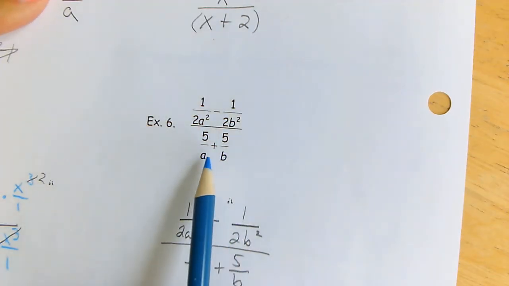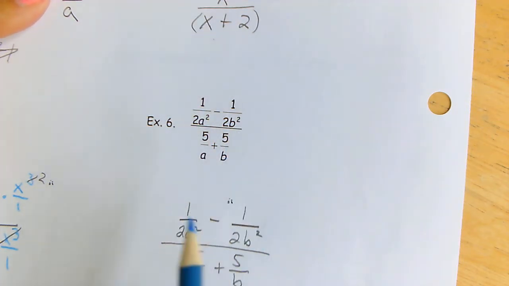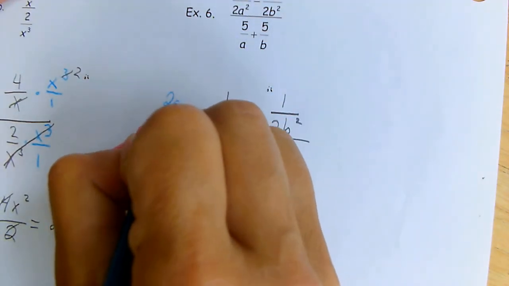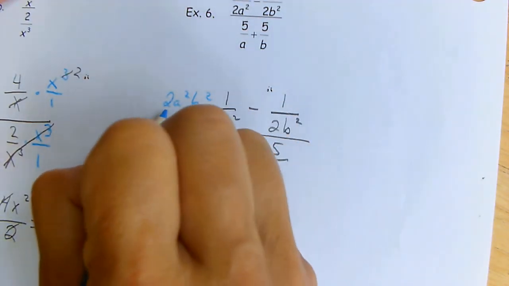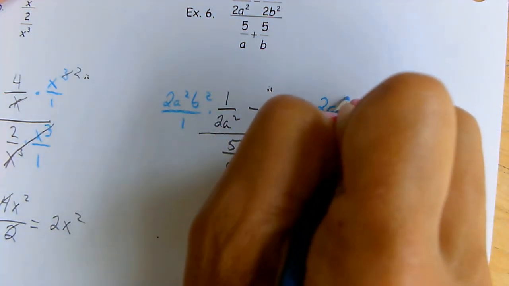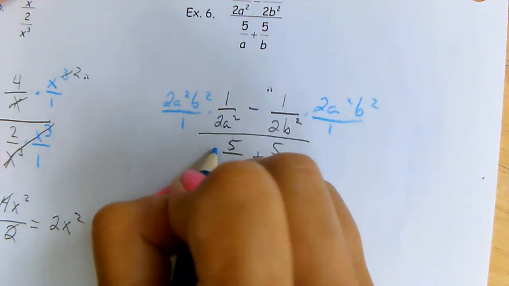Here, 4 fractions. 2a squared, 2b squared, an a and a b. My lowest common denominator is going to be 2a squared b squared. Multiplying everything by the same thing to keep it equivalent.